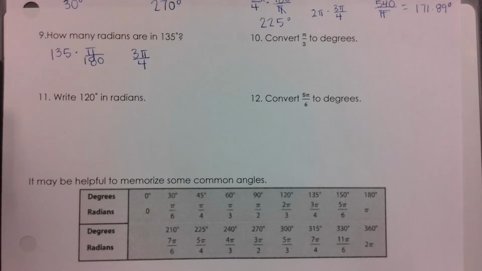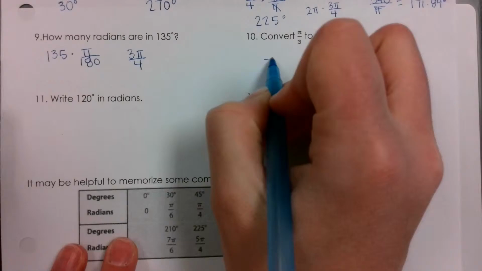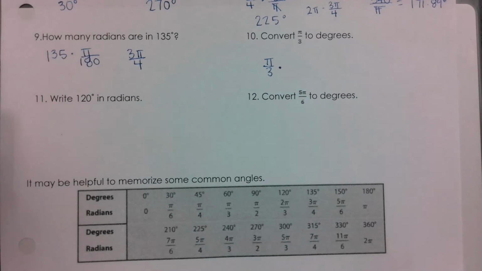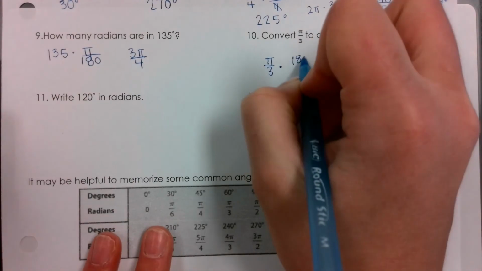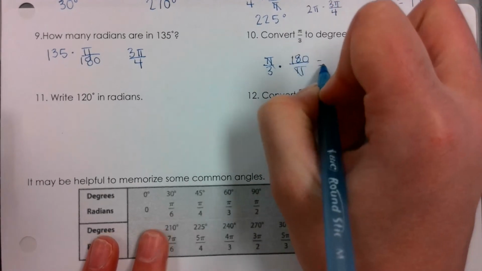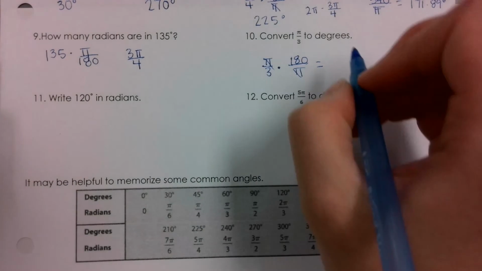The next one, we want to convert pi over 3 to degrees. How are you going to do that? Times 180 over pi. So your pi's cancel, then we've got 180 over 3. What does that simplify to? 60.